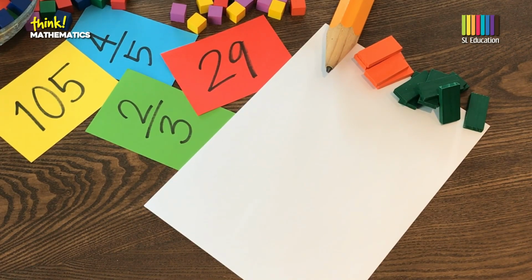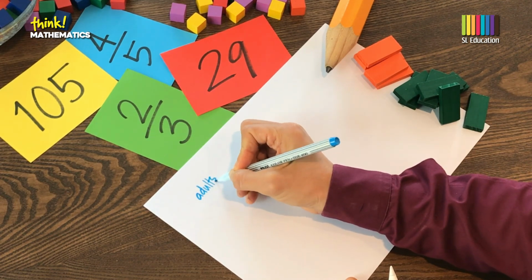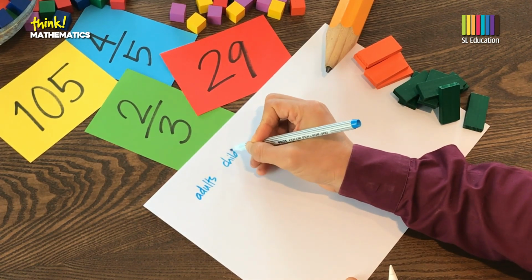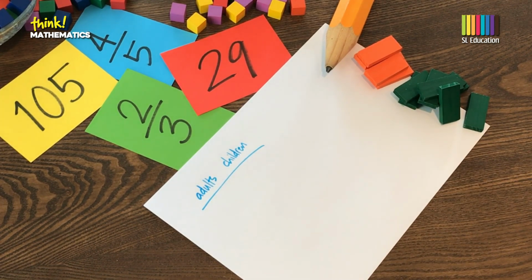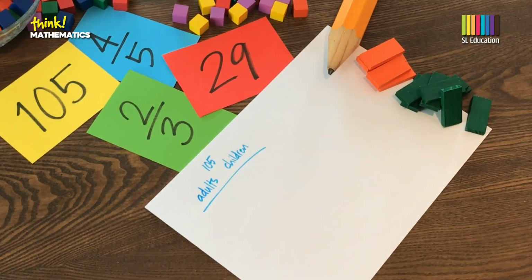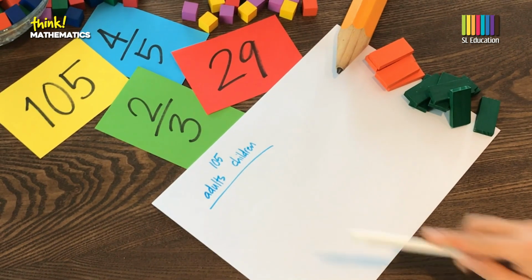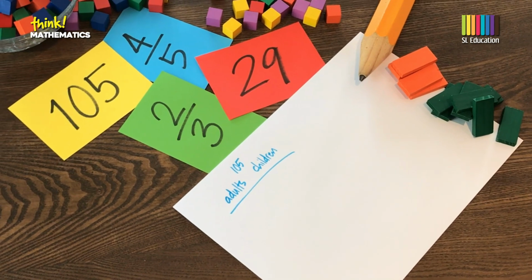Method 1. We can use guess and check. We can try to make a list of possible numbers that add up to 105. How many adults and how many children went on that trip? We know that they must add up to 105. What could the number of adults be? Could it be simply any whole number?